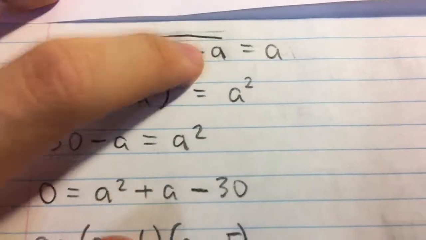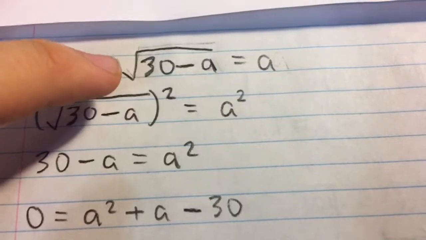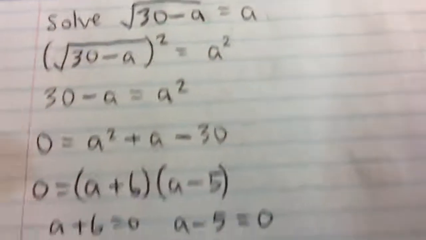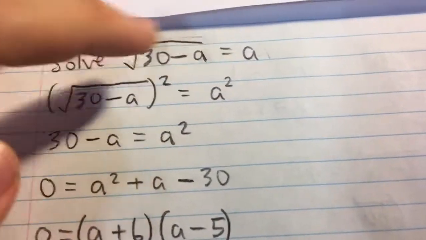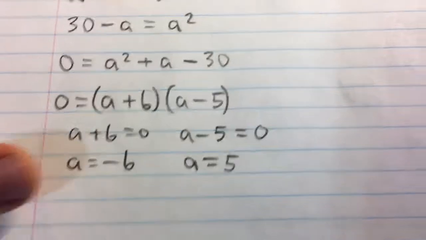So first let's do negative 6. So we have 30 minus negative 6, that's 30 plus 6. So we have the square root of 36 on the left side, which is 6. And we have a, which is negative 6, on the right side. So we have 6 equals negative 6. So negative 6 is not an actual solution.